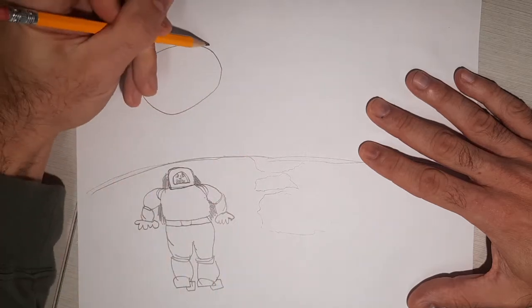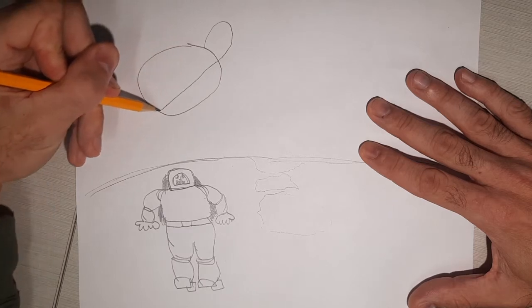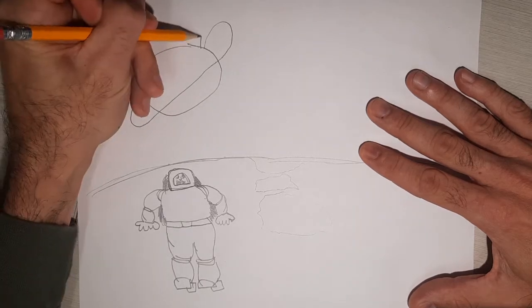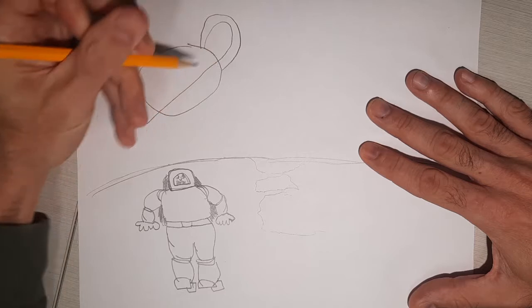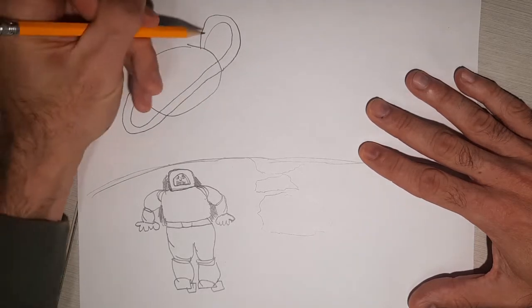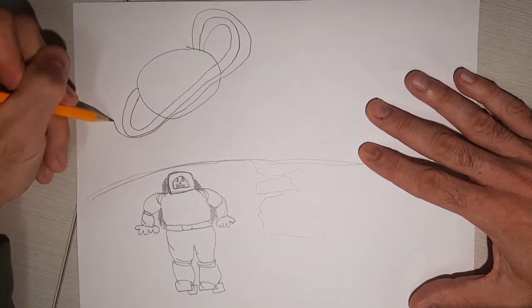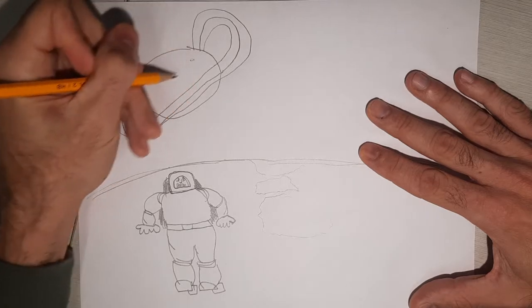So we're going to draw a planet with an atmospheric ring, much like Pluto and all of the planets that you know and love. And maybe this planet has 3 rings going around it.